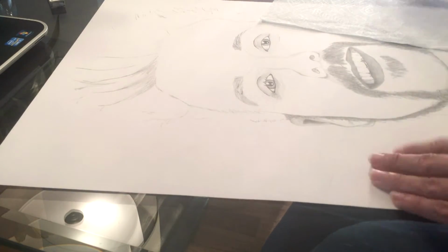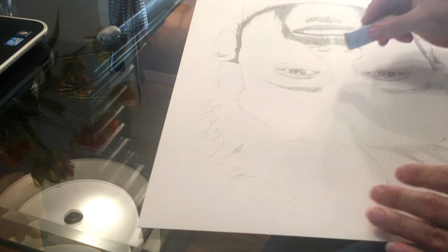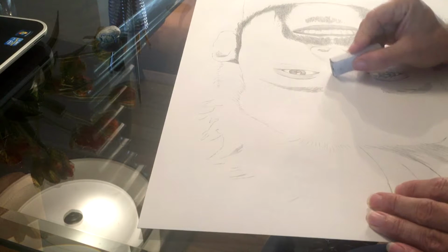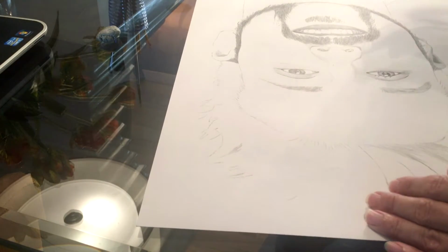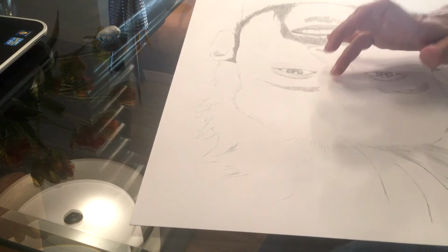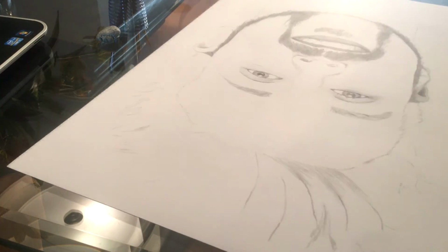And that's why you do it lightly. And anytime you do that, try not to rub it with your fingers, because that will smear everything. Much better.